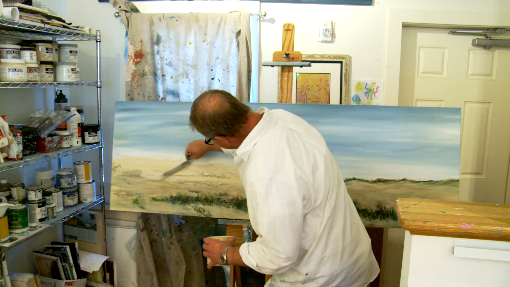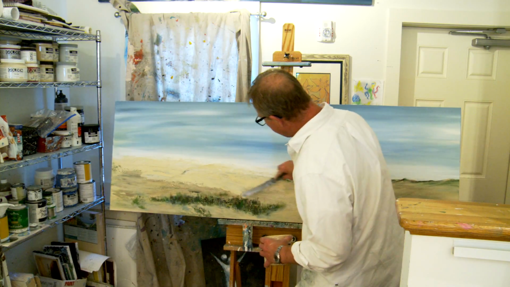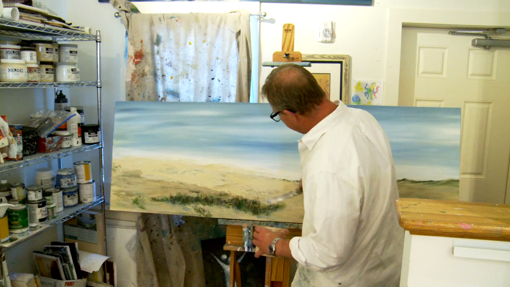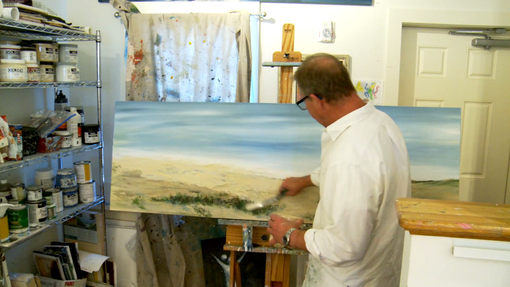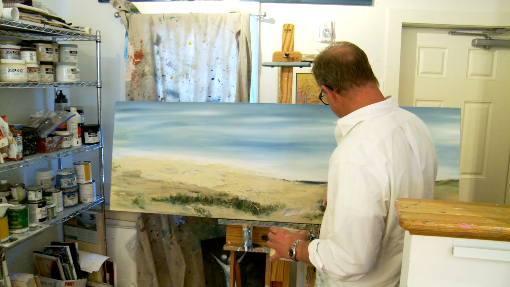expression, you know, and how a painting looks and feels. And I'm adding some of my impasto now to this.